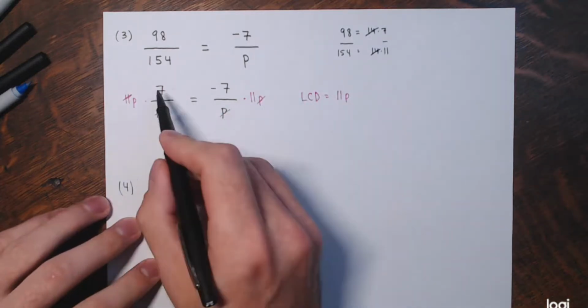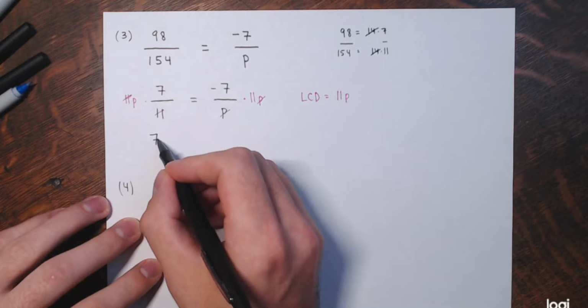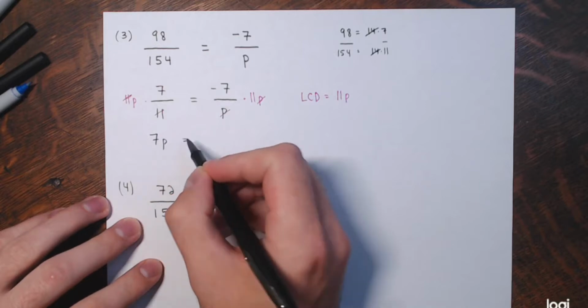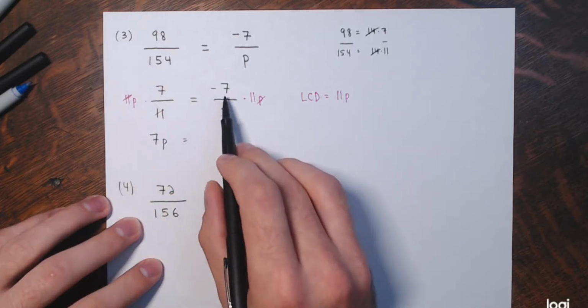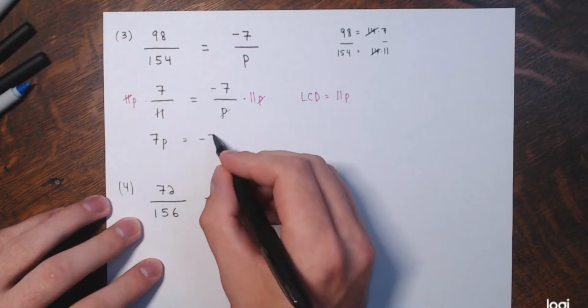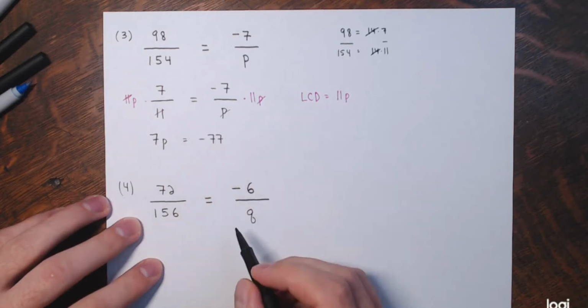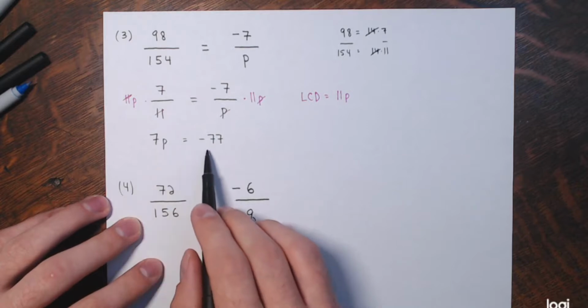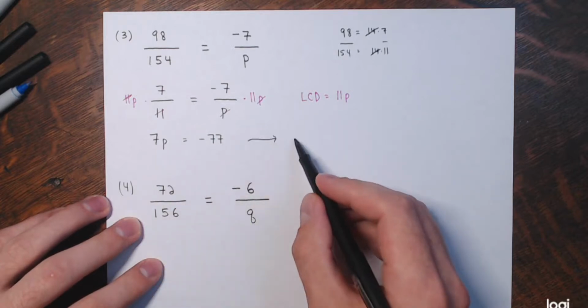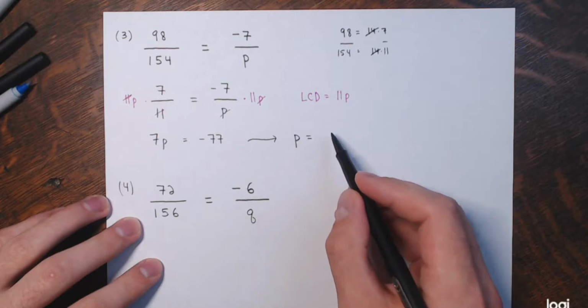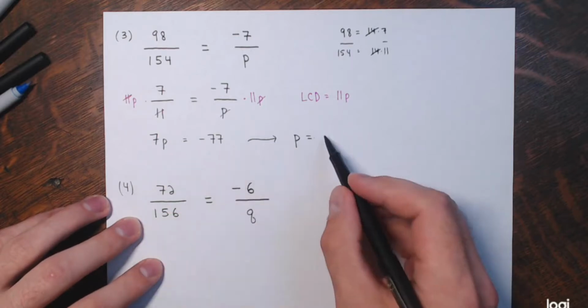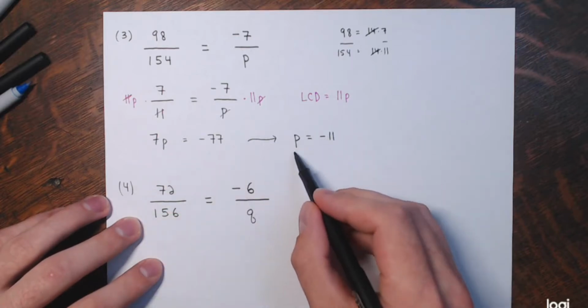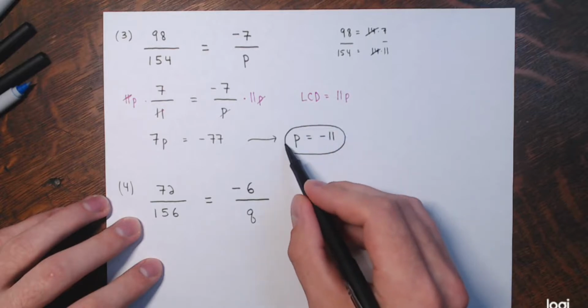So on the left side, I have 7 times p equals, and then the right side, negative 7 times 11 is negative 77. I want to get p alone, so now I'm dividing by 7, so that leads me to p equals negative 11. Negative 77 divided by 7. And there you go, there's your solution.